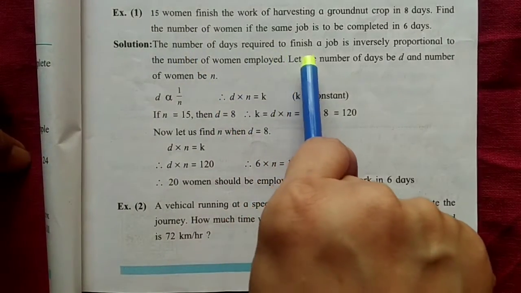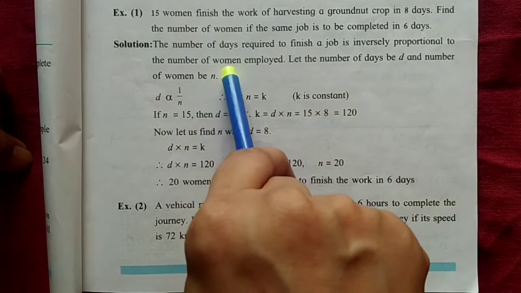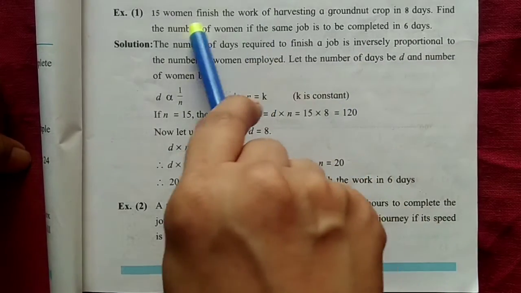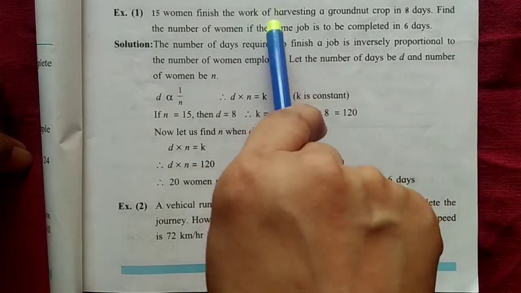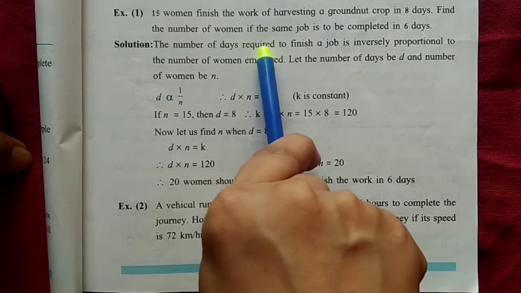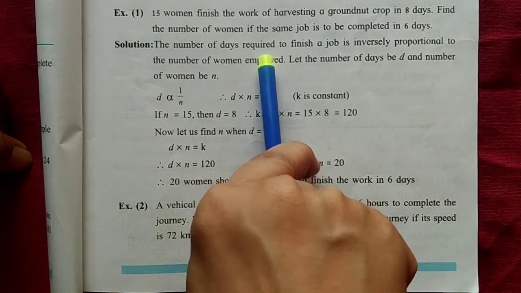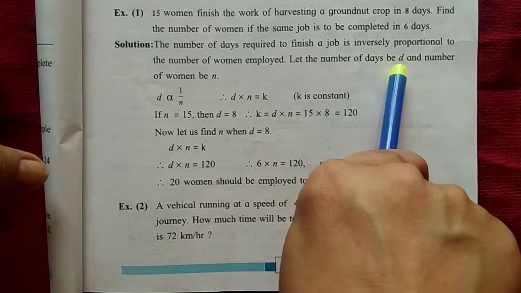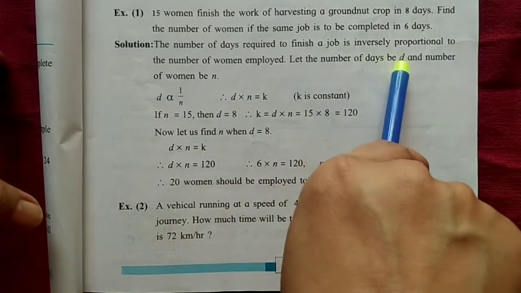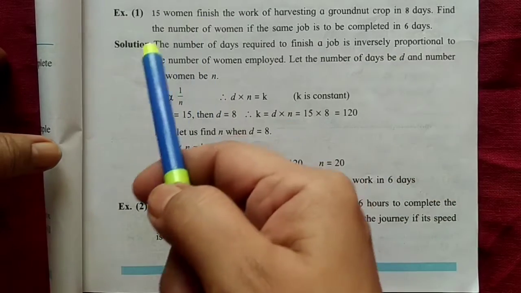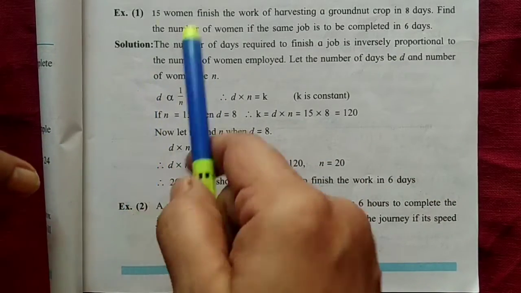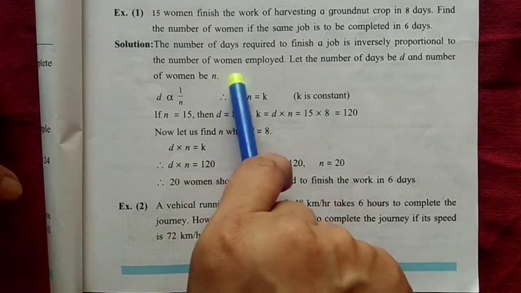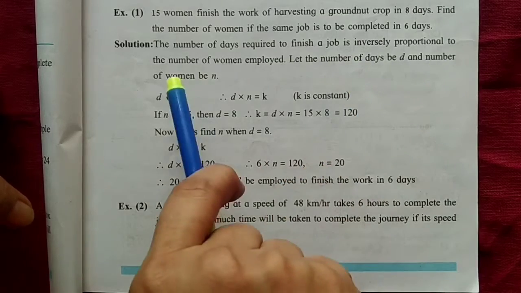The number of days required to finish a job is inversely proportional to the number of women employed. Let the number of days be D and the number of women be N. So you have to write such statements whenever you do such sums. First you have to write what type of variation it is, and then you have to assume, let the number of days be D, let the number of women be N. These alphabets you can take as any, but if they have given you that the number of women is N, then you have to take the same. Here they have taken the number of days as D and the number of women as N.